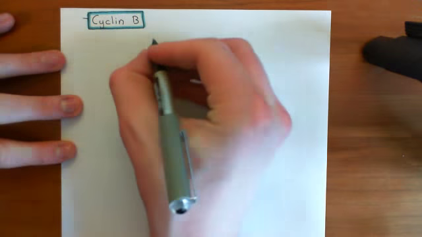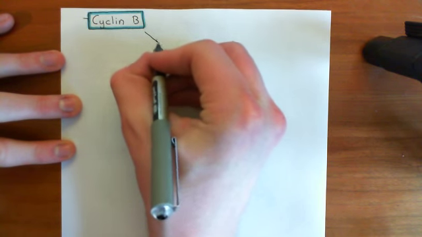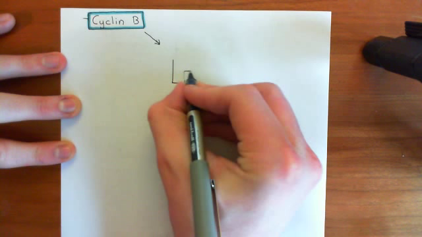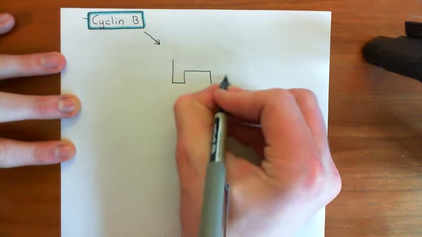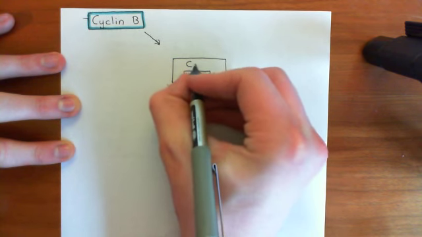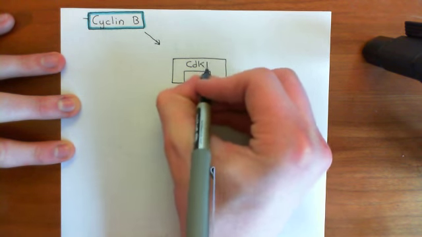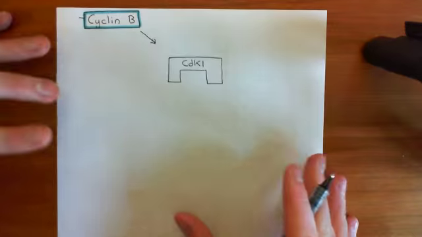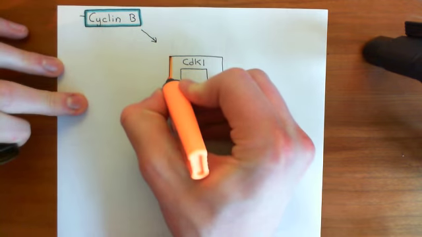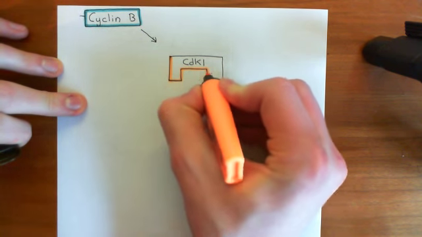Now, cyclin B once again is going to bind to a cyclin-dependent kinase. So let's see the cyclin-dependent kinase it's going to bind to. We're going to meet another cyclin-dependent kinase, and this is cyclin-dependent kinase 1, the archetypal cyclin-dependent kinase. So we'll colour cyclin-dependent kinase 1 in orange here.